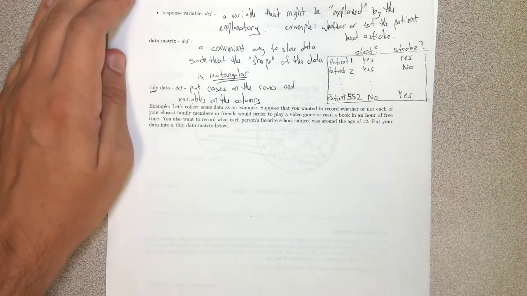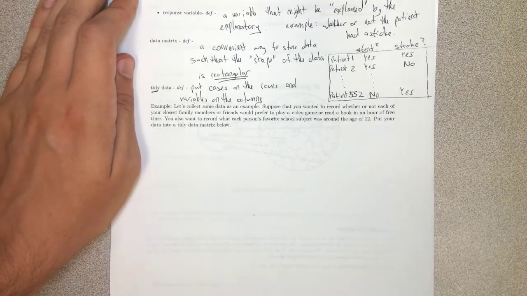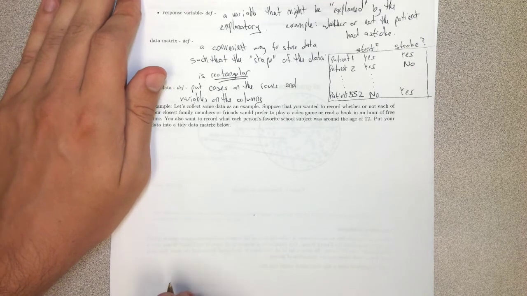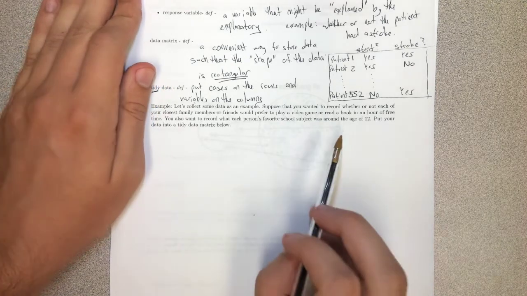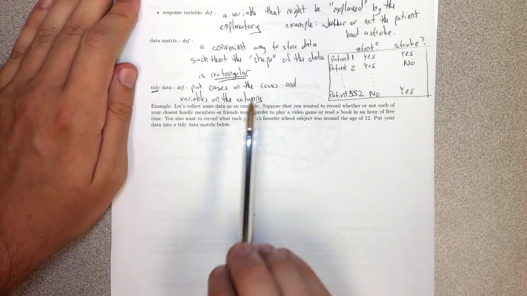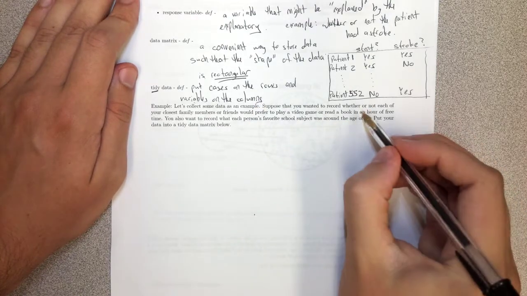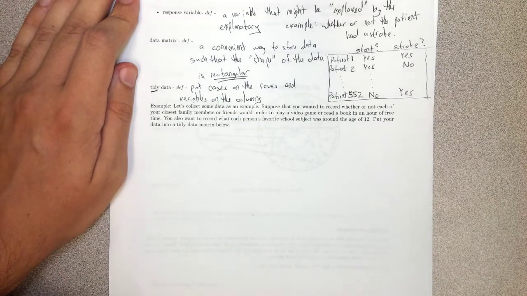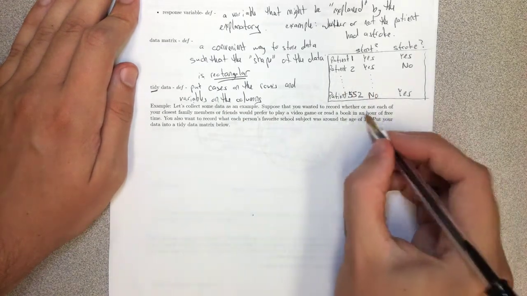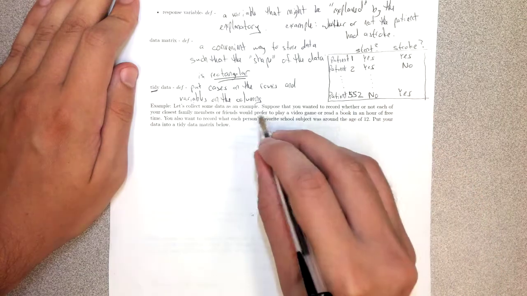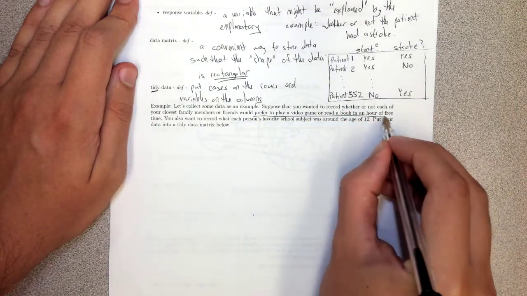And so let's think about collecting some data as an example. Let's suppose that maybe you wanted to collect some data on your closest family and friends, whoever those people might be, whether or not they prefer to play a video game or read a book.